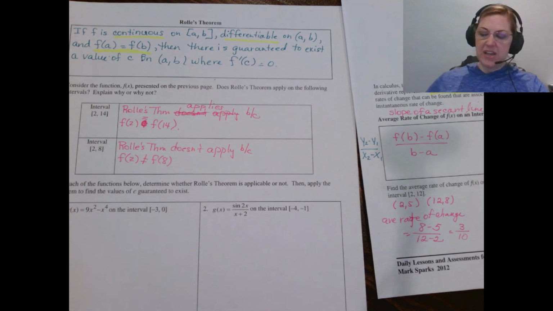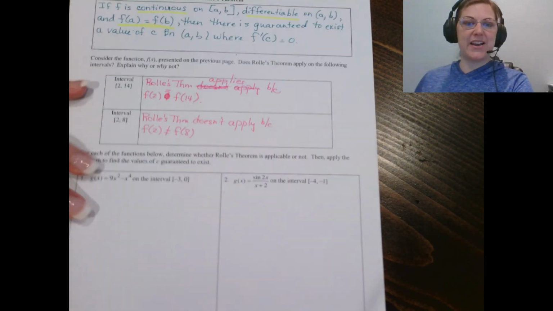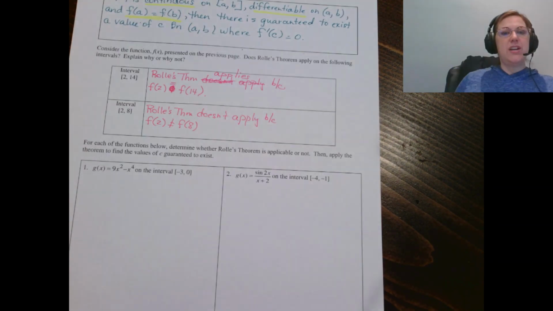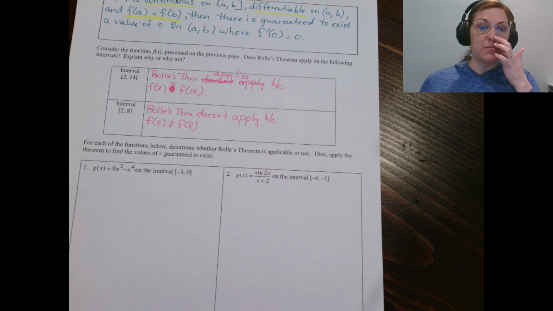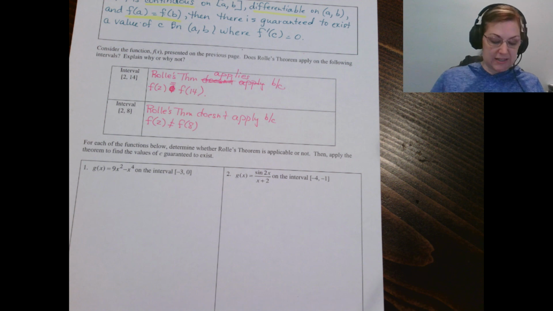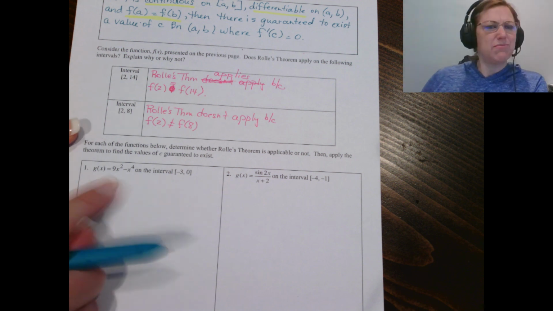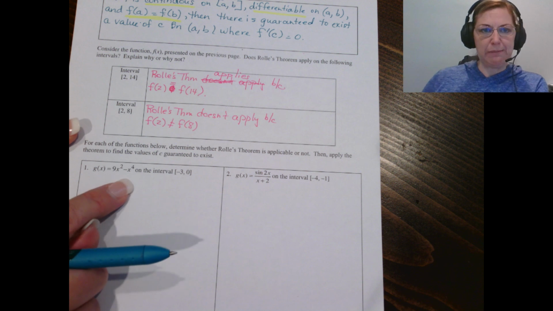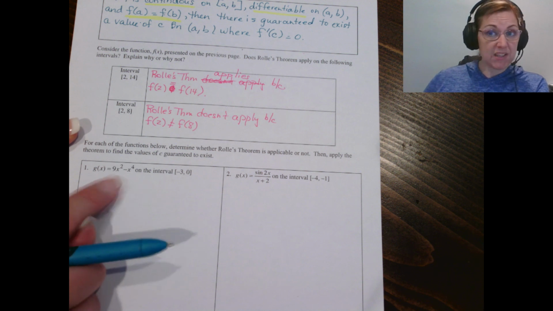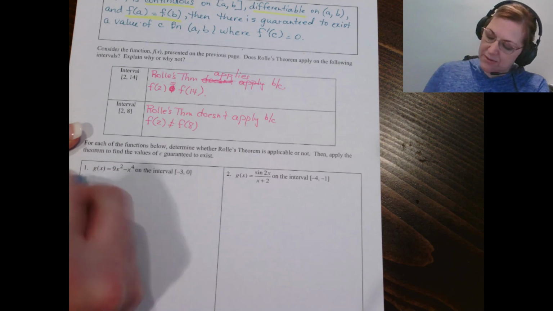Okay, now that we understand what Rolle's theorem is telling us, let's apply it. For each of these functions, determine if Rolle's theorem is applicable, then apply the theorem to find the value that is guaranteed. Okay, so let's see, is it continuous? Yeah, no problems there with domain. Differentiable? Yep, I don't see any corners or cusps. Let's find out if those y values are the same.